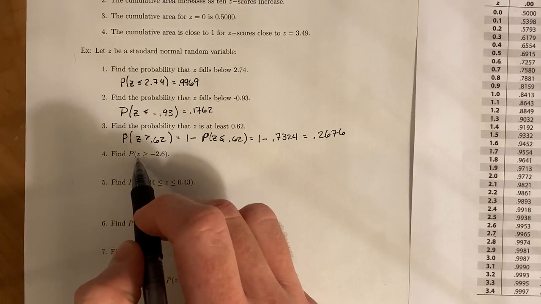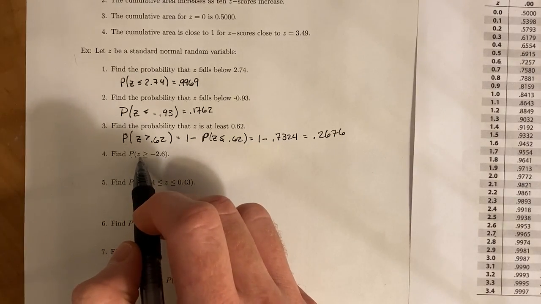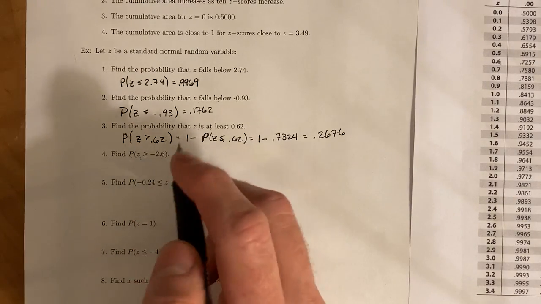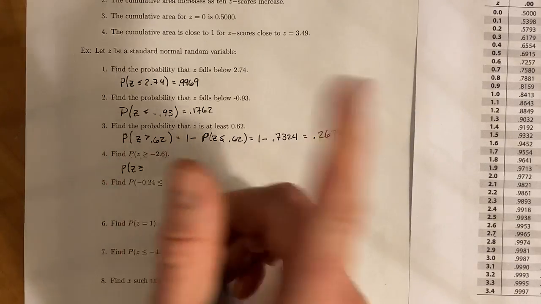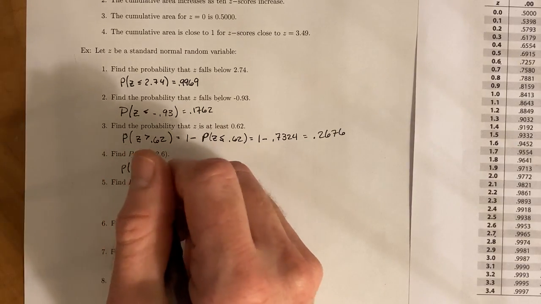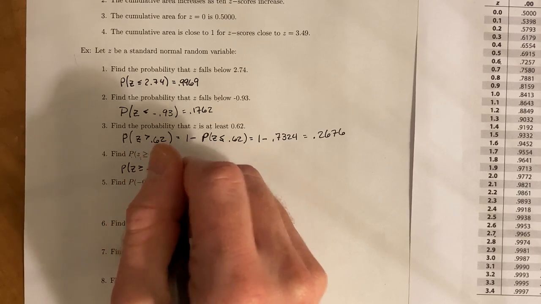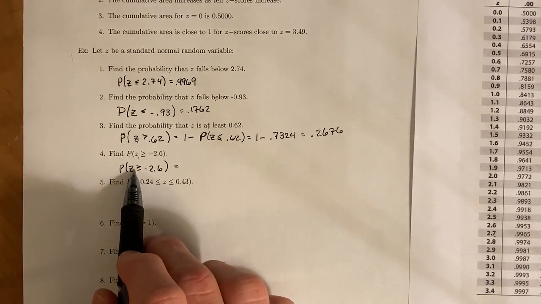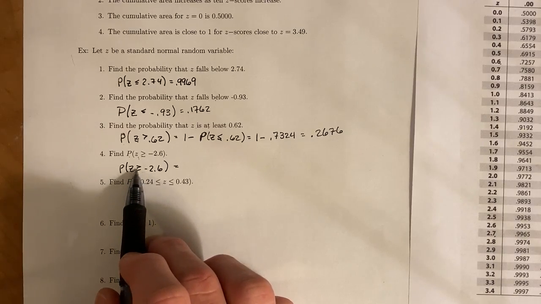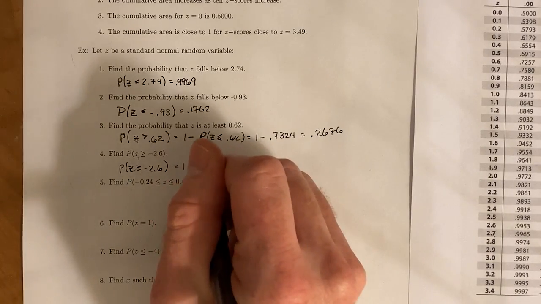Likewise over here, because we want to find the probability that z is greater than or equal to a value, our z normal distribution chart only tells us areas in terms of less thans. And so to take a greater than and turn it into a less than, we do 1 minus this.